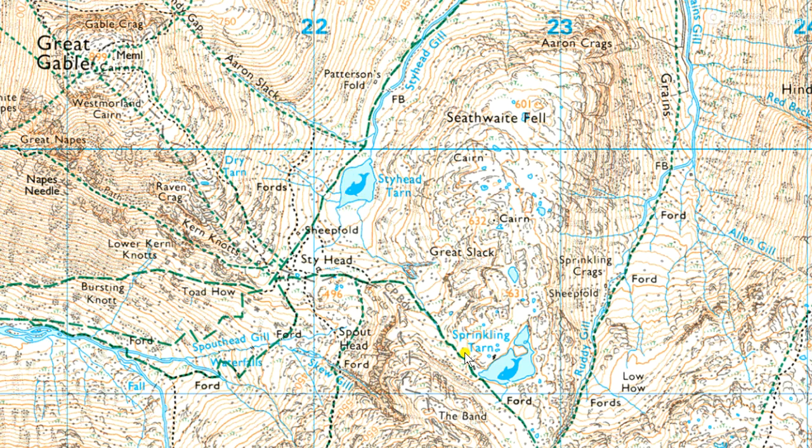If we have a look at Sprinkling Tarn, we have got some slightly higher ground to the northwest of it, but it doesn't run very steeply down into it. And then beyond to the east, the land's falling away, so that doesn't meet the profile of the ground around it.